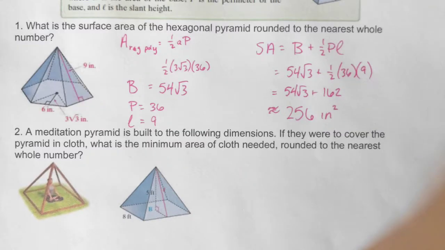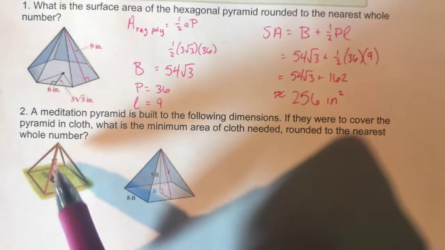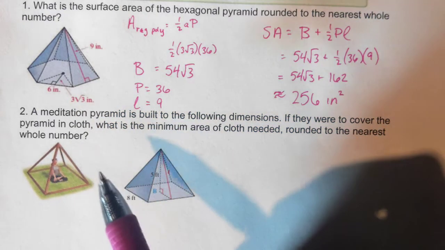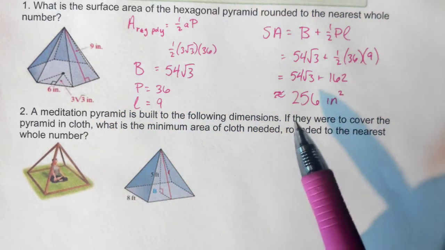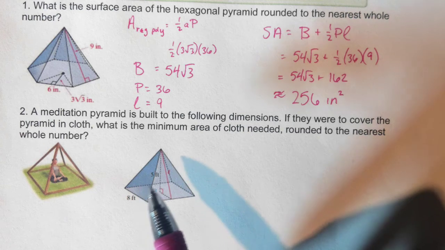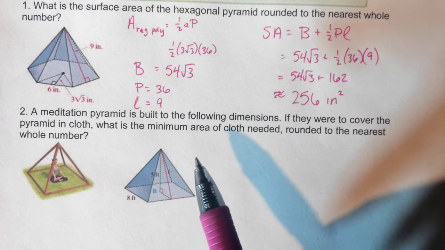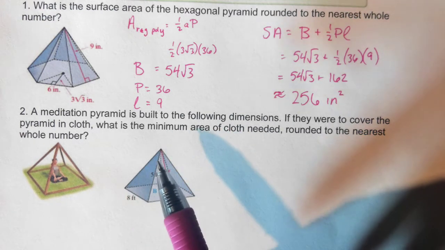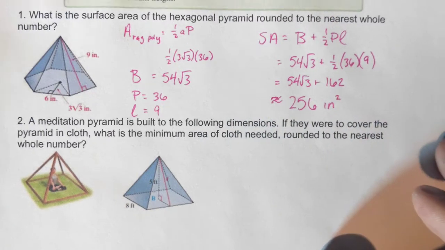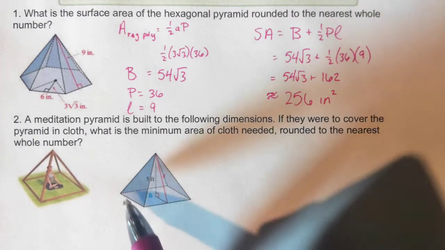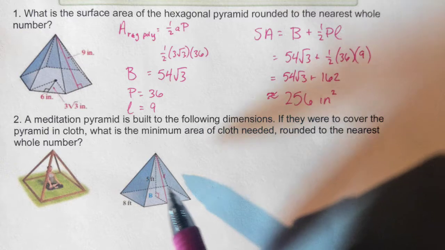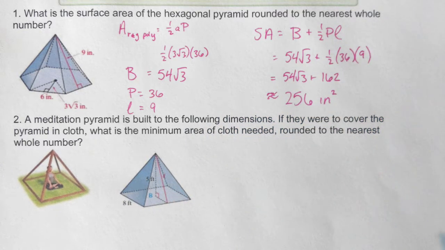Okay, here we go. A meditation pyramid, if you're into that hippy dippy stuff, is built to the following dimensions. If they were to cover the pyramid in cloth, what is the minimum area needed rounded to the nearest whole number? Now, we have to think about this situation. We're going to cover this in cloth. Are we going to put cloth on the ground? Probably not. We're just covering the pyramid, right?